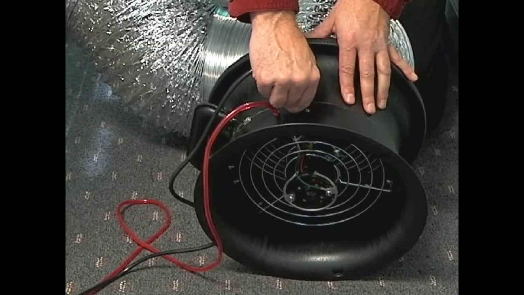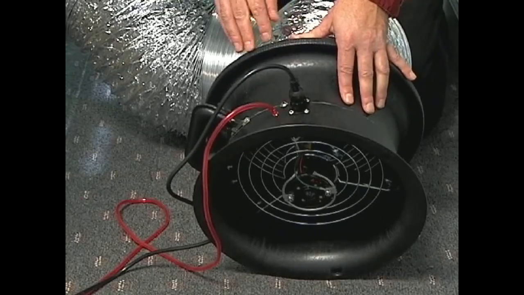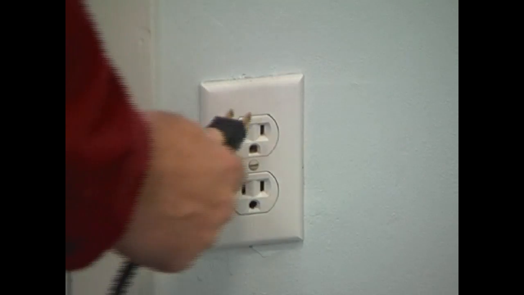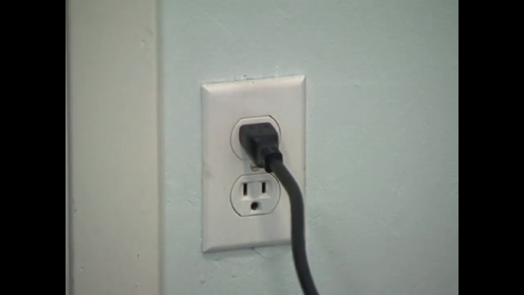Now secure the connector to the fan using the locking ring on the connector. The remaining power cord should be plugged into the power outlet. Make sure the controller is off before plugging in the power cord.